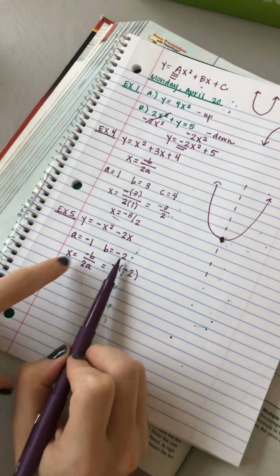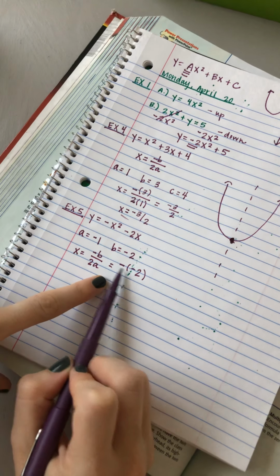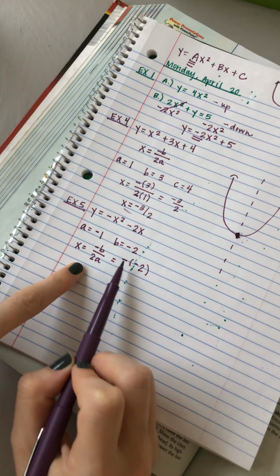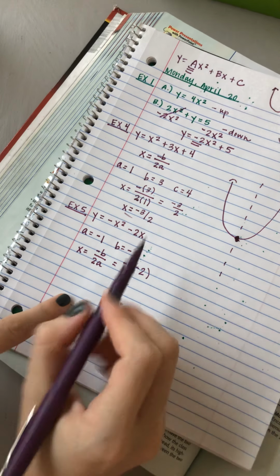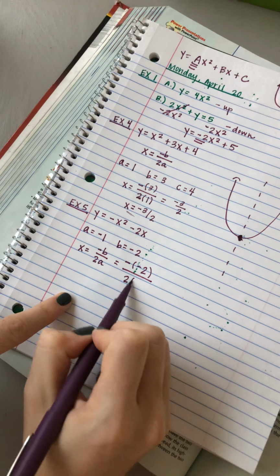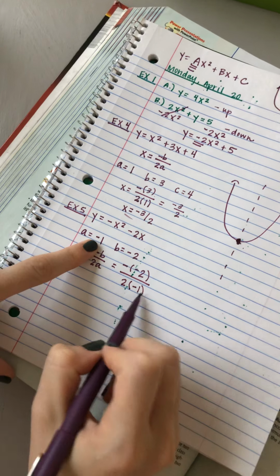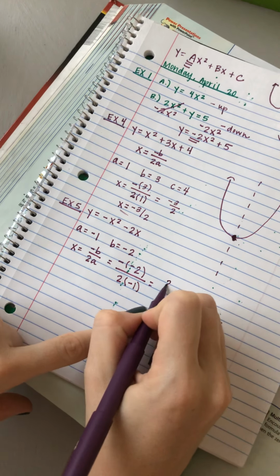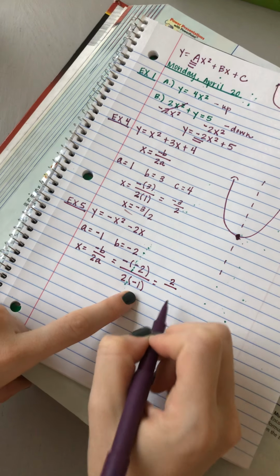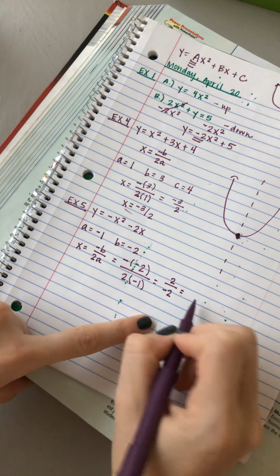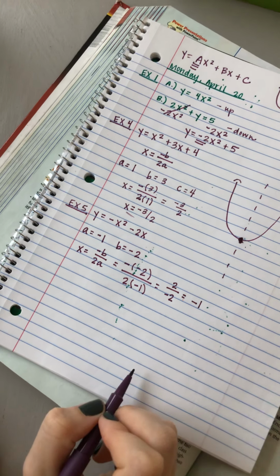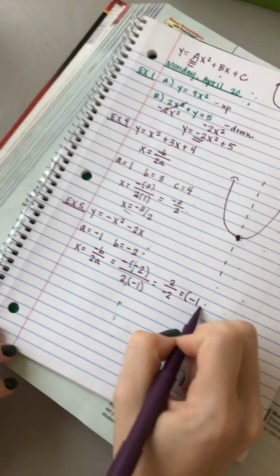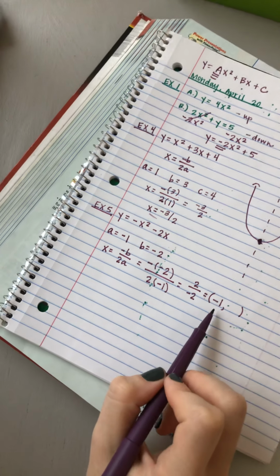Plugging b in is negative 2, plugging in right here. So I have two negatives because this one comes from the formula and that one comes from your b. And then it's over 2 times another negative 1. So this negative and a negative is going to make a positive, so I'll have 2 over 2 times negative 1 is negative 2, and that simplifies to negative 1. So this is the x value of your vertex.